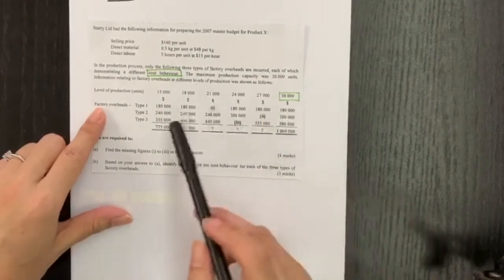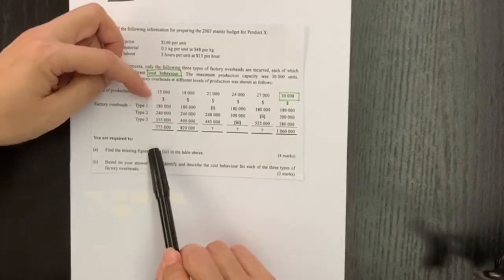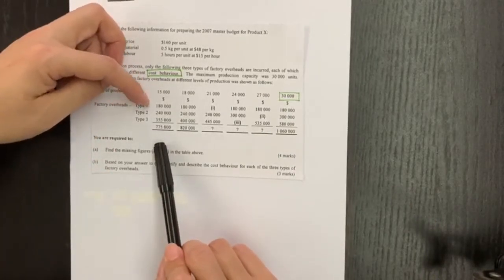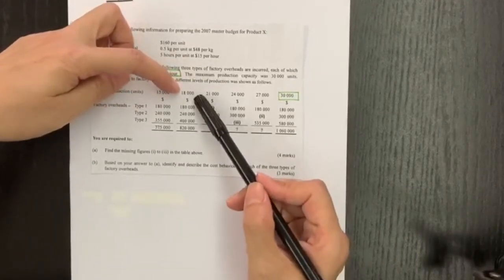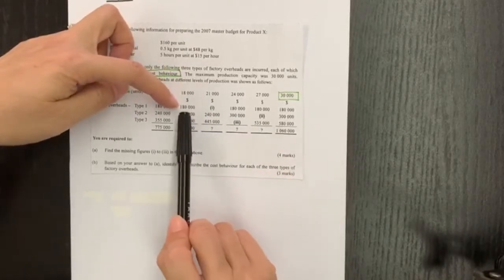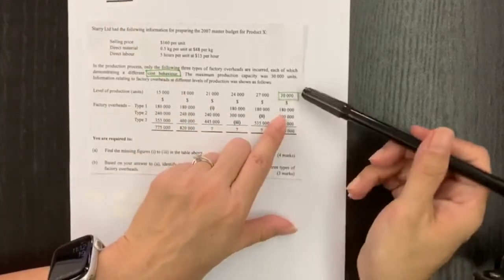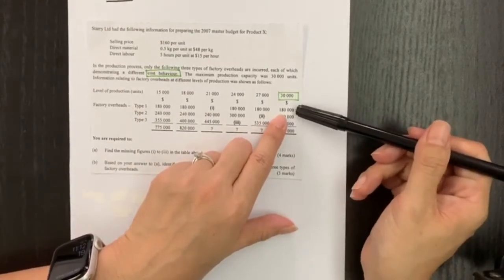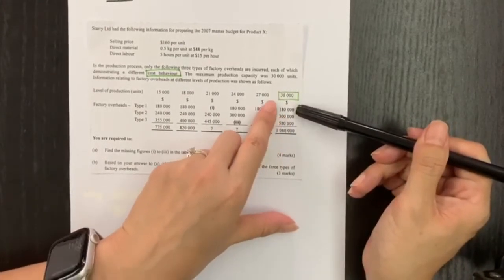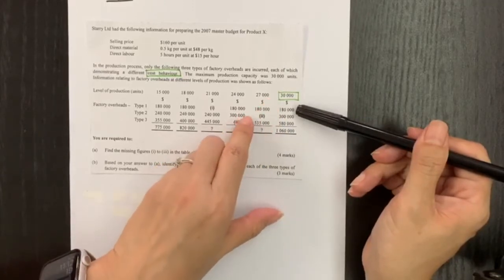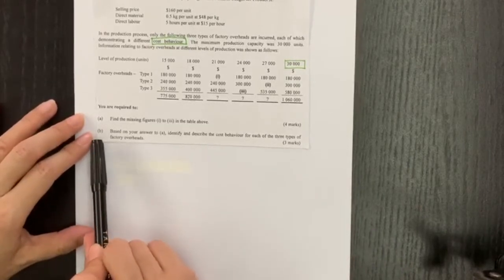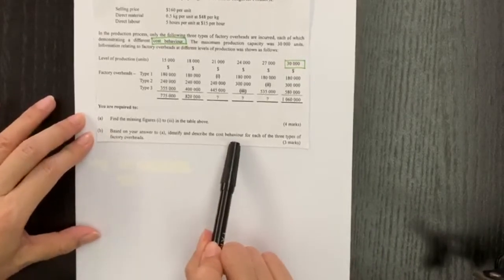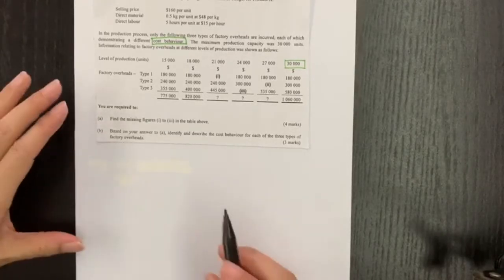Now we are given this information. If the factory produces 15,000 units, type 1 is 180,000. Okay, if we increase the units up to 18,000, you can see type 1, the cost is the same. And even at maximum capacity, type 1 is also the same, 180,000 for 27,000 units produced. Okay, so let us identify costs behavior first in part B here. In part B, we need to identify and describe the cost behavior for each of the 3 types of factory overheads before we do calculation in part A.